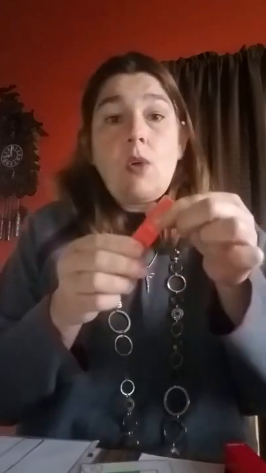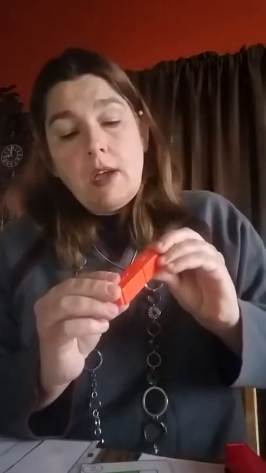So I take 1, 2 of my 1/3 blocks, towers, and I can put it right here next to my 1 tower, and that shows that 2/3 of my picture is colored in.